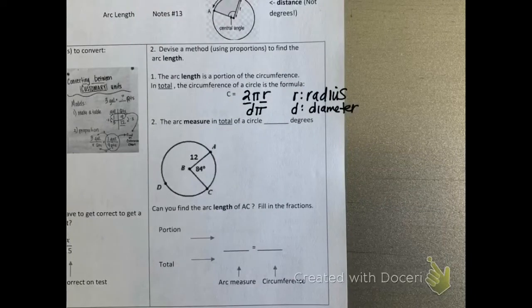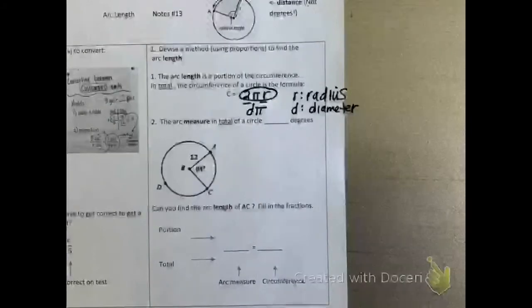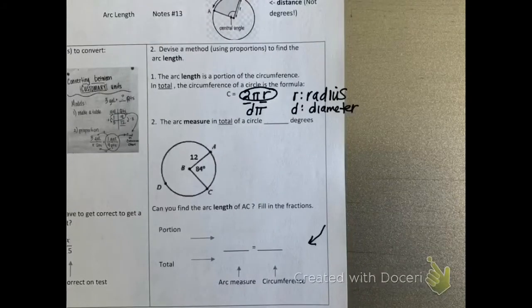So between these two choices, I'm going to choose 2 pi r when we actually fill in the two equal ratios at the very bottom here. The second thing we need to know is the arc measure in total of a circle. How many degrees is it all the way around a circle? 360 degrees.